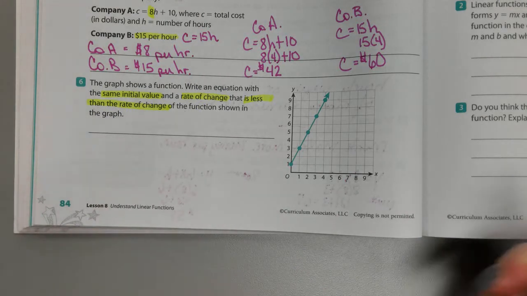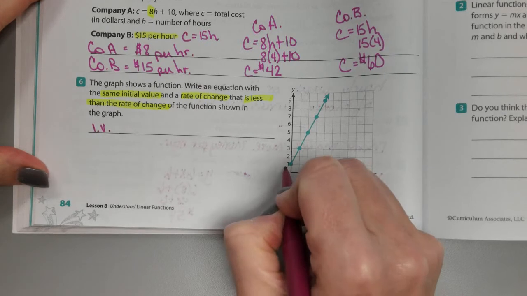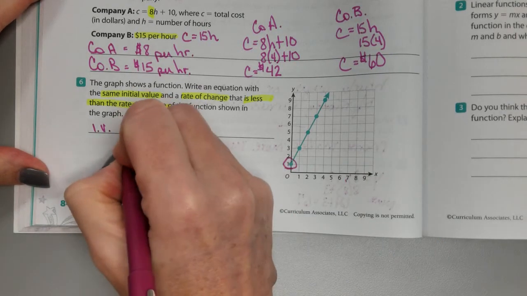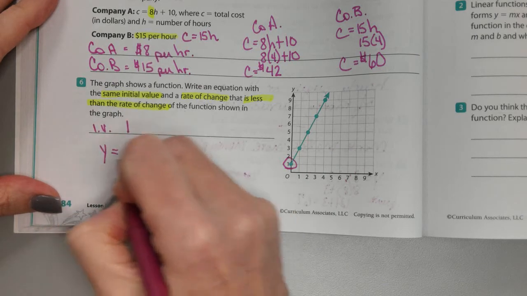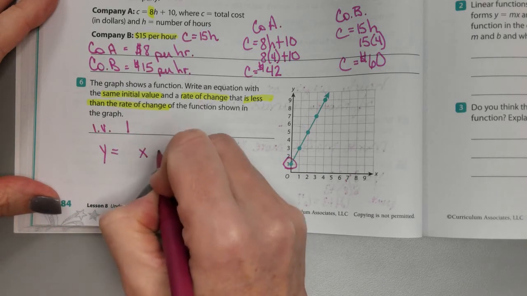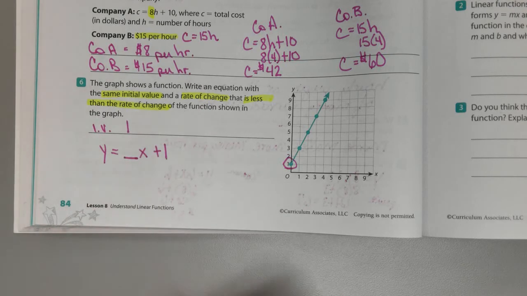All right, so the initial value, remember that's our y-intercept, so that's 1. So we know we're going to have y equals something x plus 1. Okay, something's going to fill in that spot. We know the initial value's got to be the same.